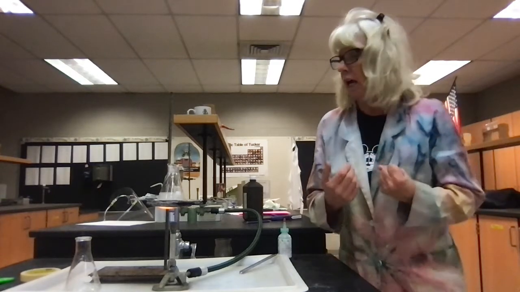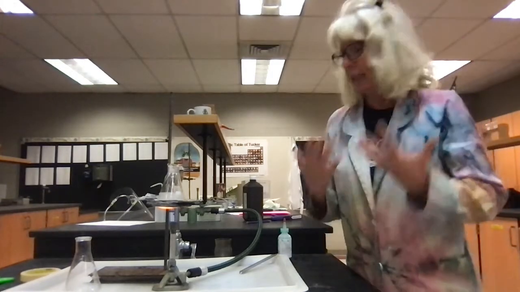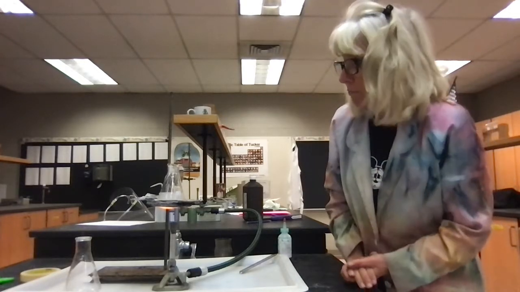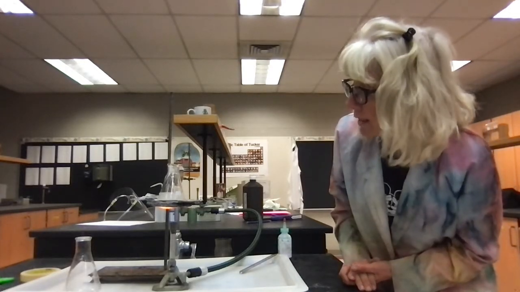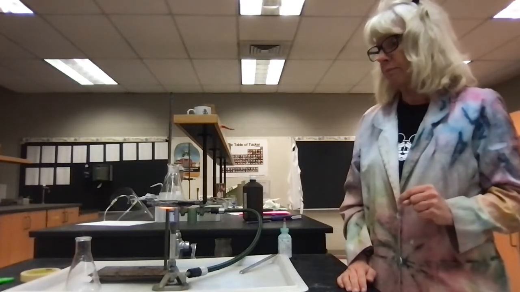And the more I heat it up, the more energy is supplied to the reactants to get it going so that it can form that intermediate, okay? And we're just gonna let this go a little bit, and then I'm gonna show you what happens when I add a catalyst to this.